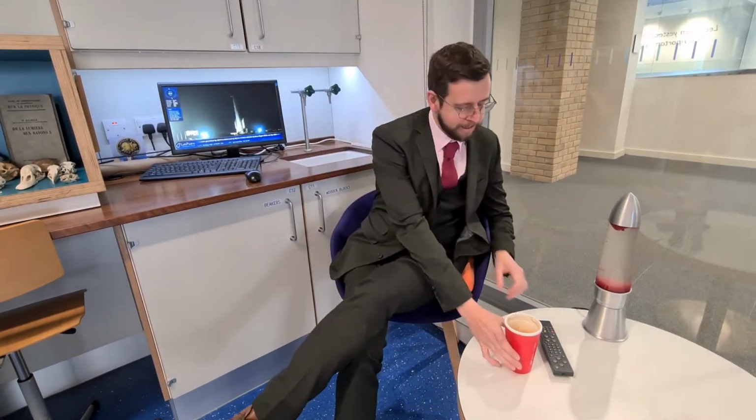Lovely jubbly. Time for a bit of Coronation Street. Now, this here is a remote control, an amazing device. Can you believe that before this was invented, you had to get up out of your seat and go and turn on the TV and switch over the channels using buttons on the TV? What we used to do.